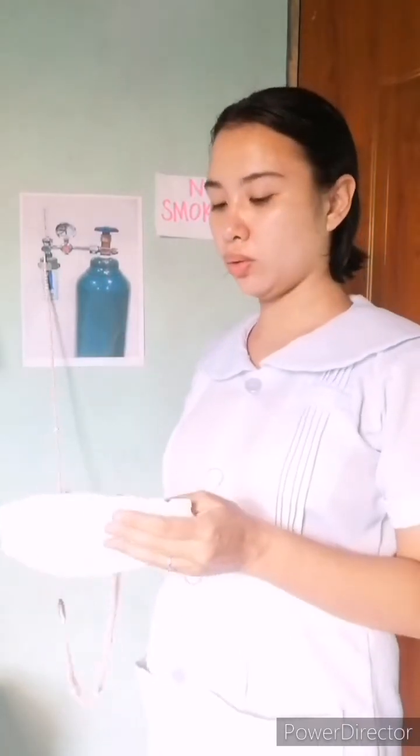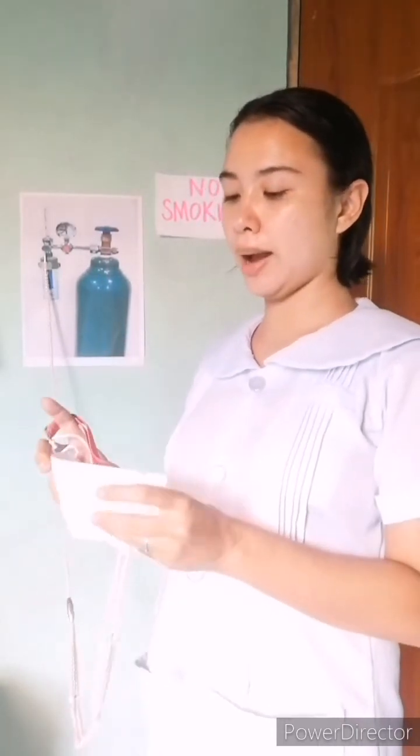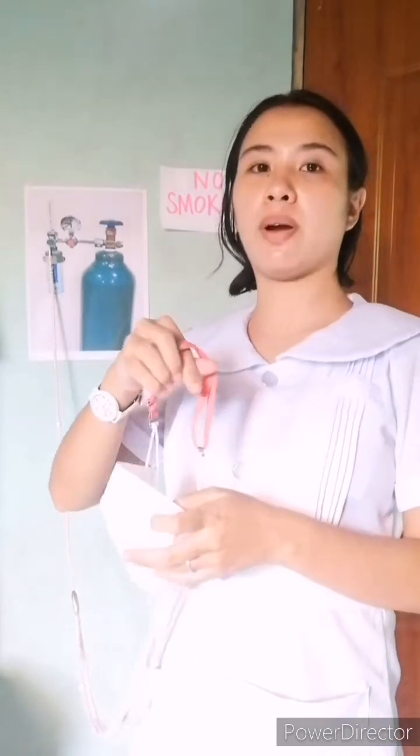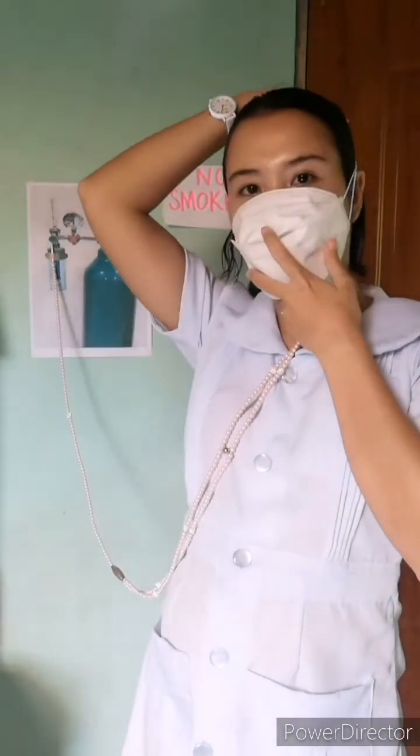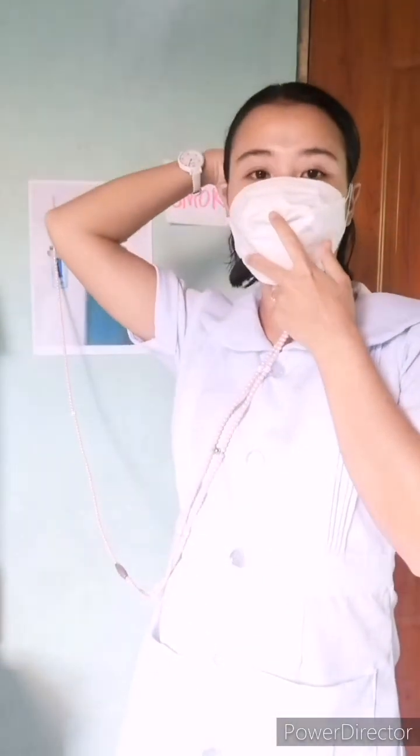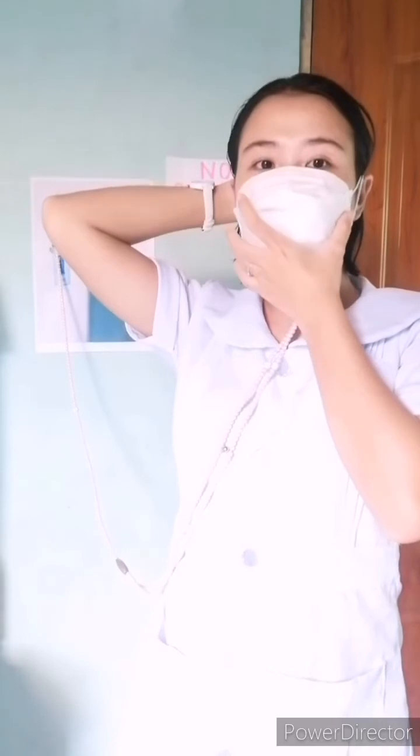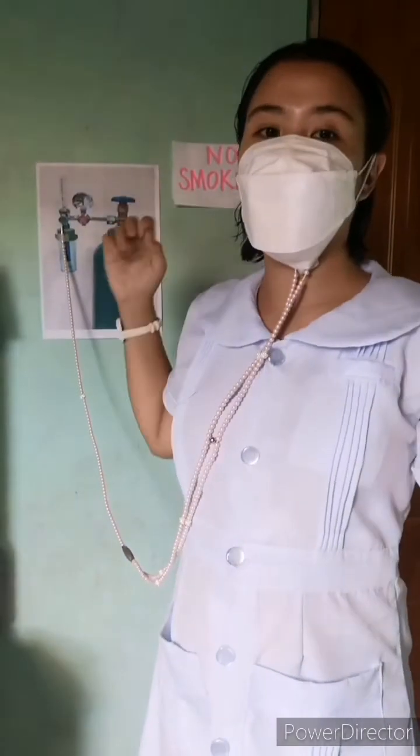So now I'm going to show you how to put the oxygen mask on the patient. We're going to guide the mask toward the client's face and apply it from the nose downwards. Fit the mask to the contour of the client's face. The mask should mold to the face so that very little oxygen escapes to the eyes, and the cheeks and chin will be secured.